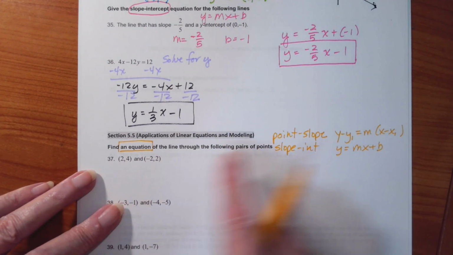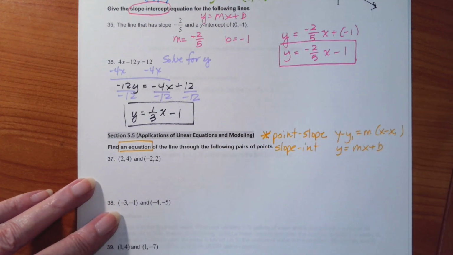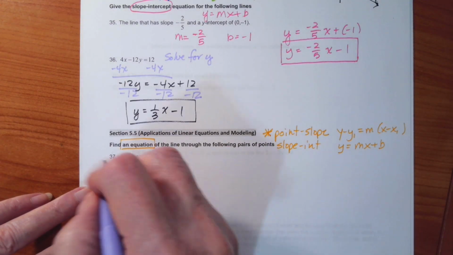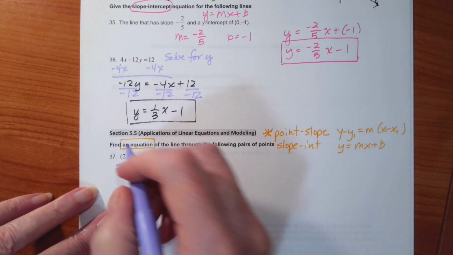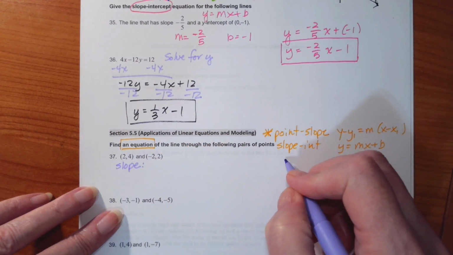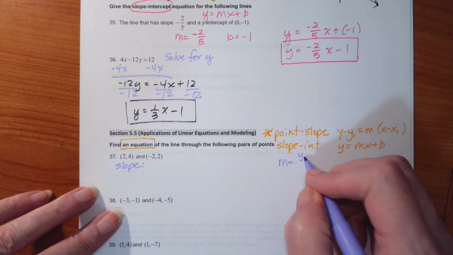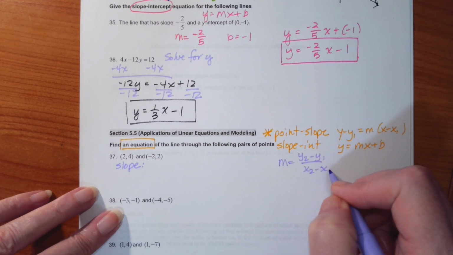So if you're given 2 points, you're going to want to start with this. The first thing you need is a slope, and you're just going to use the slope formula for that. Remember that your slope is equal to y2 minus y1 over x2 minus x1.